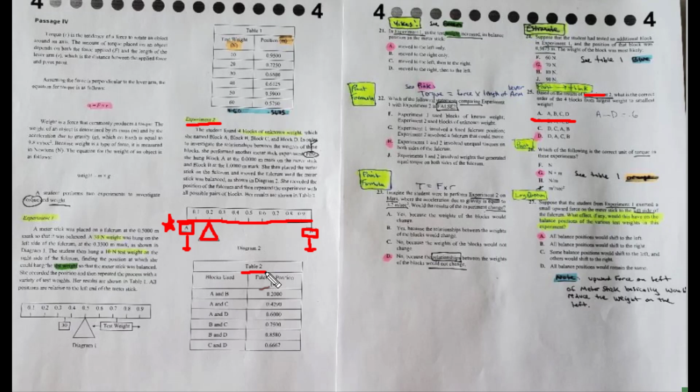Now, the next thing to do is to glance over here at table 2. If you look at table 2 and you compare block A, if we were to get somewhere in the middle, block A with another block and get it as close to the middle, that means the fulcrum would be here, then block A and the unknown block would be somewhat equal. All right, so here is block A, block A, block A. Now when you look down over here at block D, here it's 0.6 and here it's 0.42.